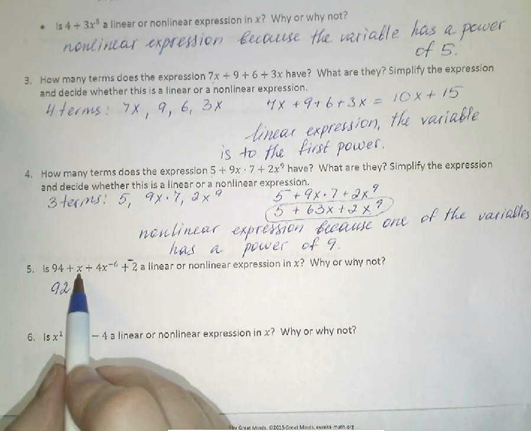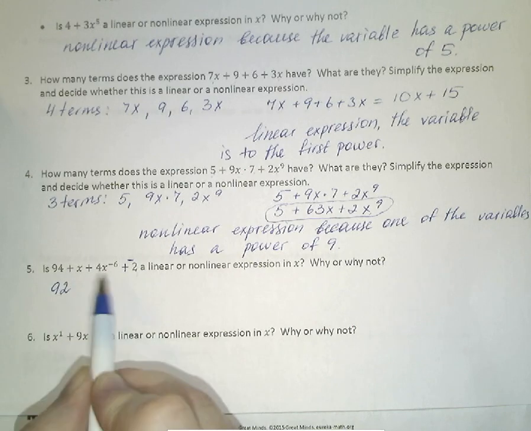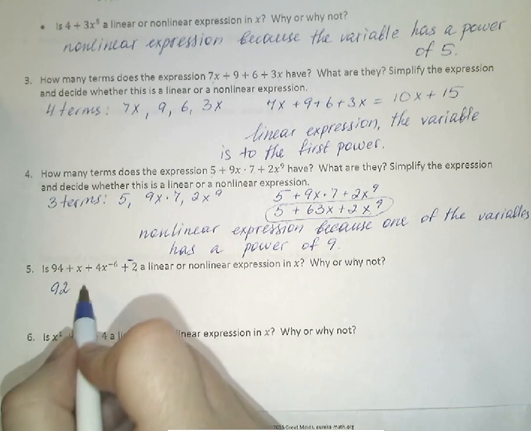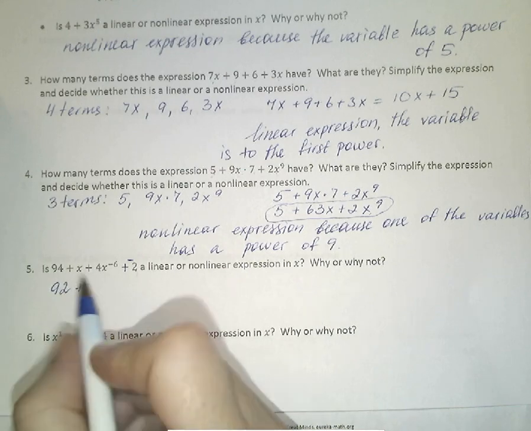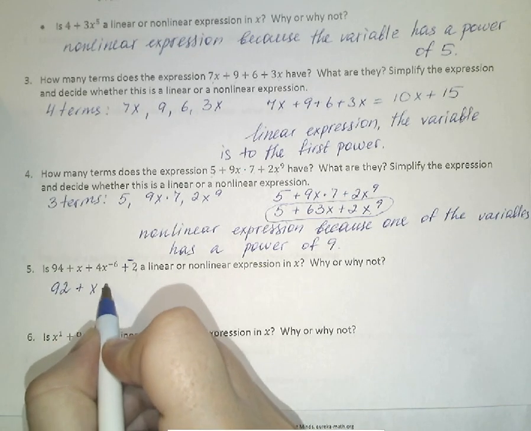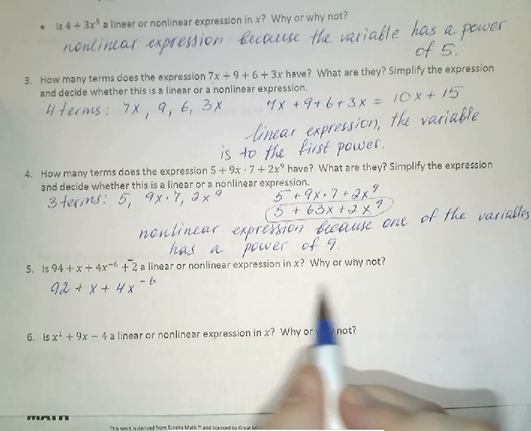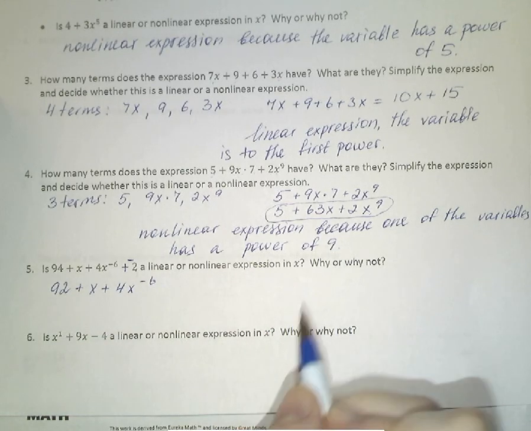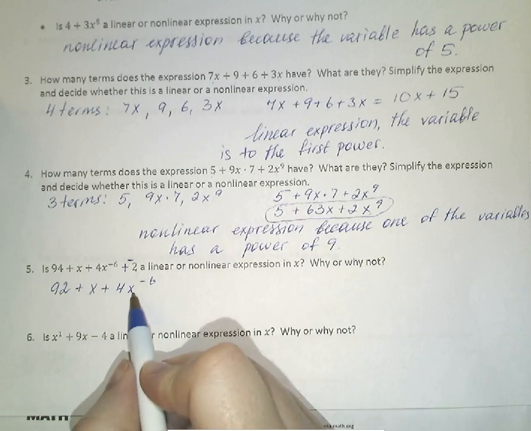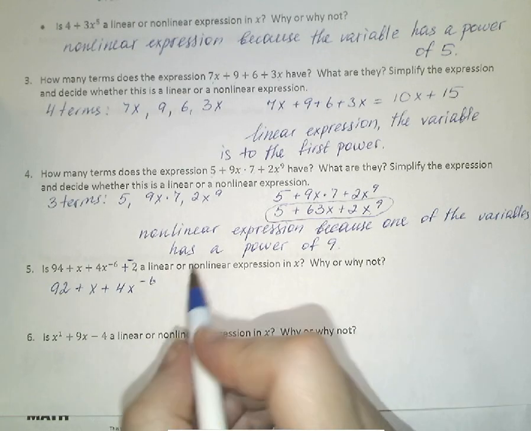And there is nothing I can do more than that because these are not the same. x is to the first power and x is to the negative sixth. So I will just write them as is: x plus 4x to the negative sixth. And this is a nonlinear expression because one of the x's has a power of negative 6.